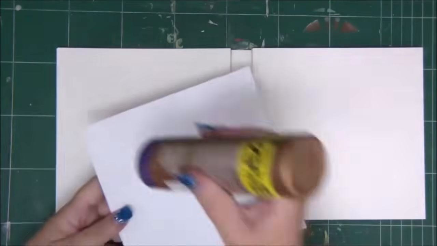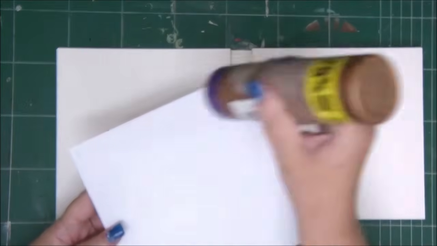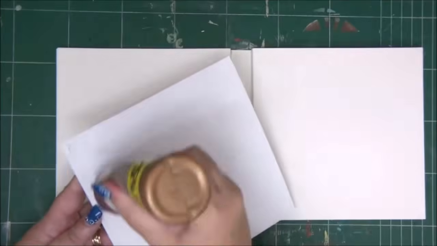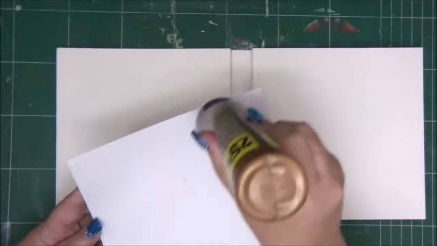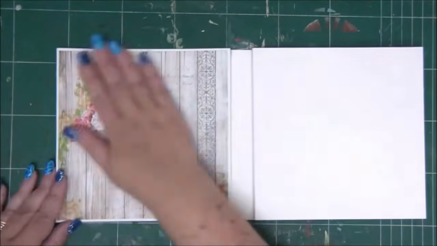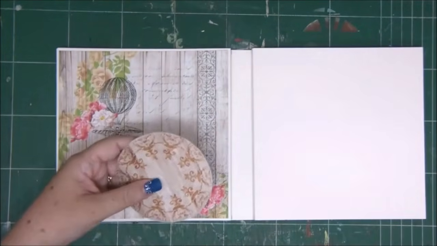So the first one is just to have a page with a corner pocket, and I'm going to link all the full videos in the description under the video. Whatever size of mini album page you're making, you are simply going to cover the page with a background paper, whatever you have in your stash, or you can start with a pattern paper page in the first place. You don't have to cover it.